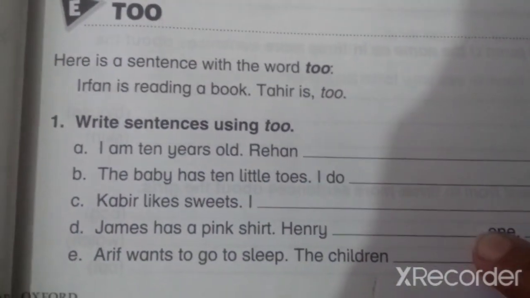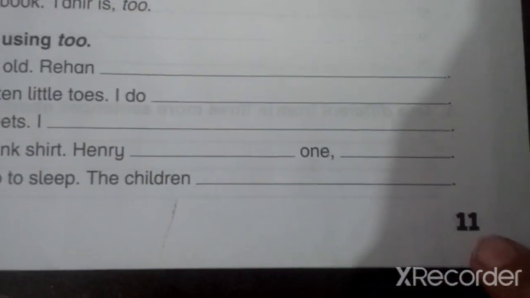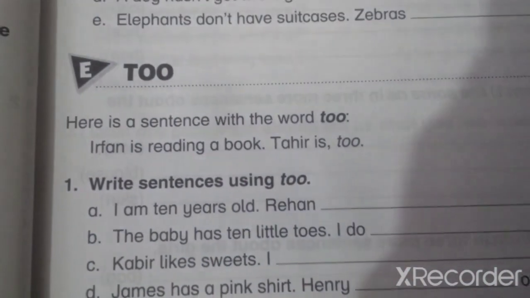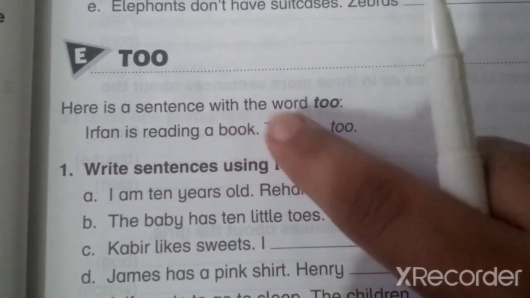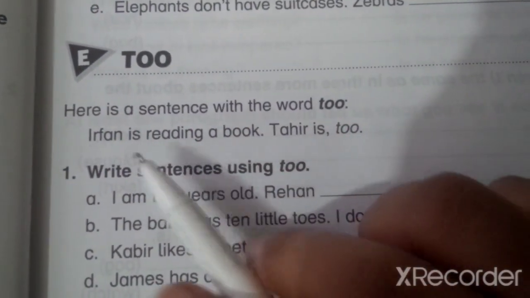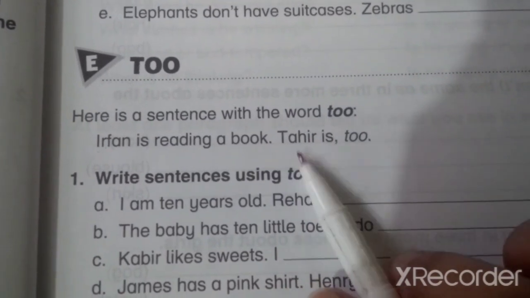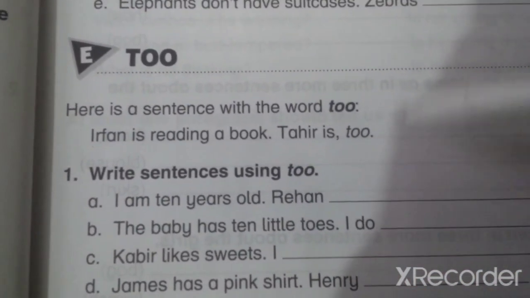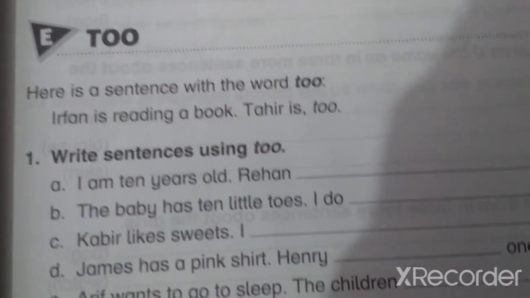Now exercise E is on the same page too, and in this we have to use too. Okay? Here is a sentence with the word too. Irfan is reading a book. Tahir is too. See, too means also. He is also doing it.